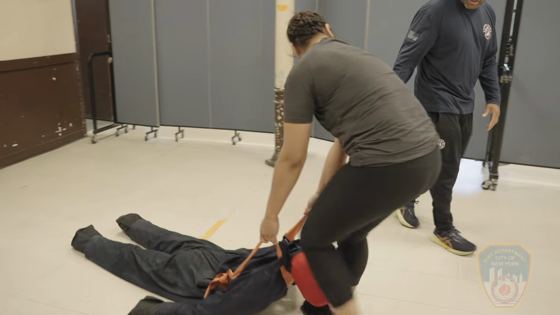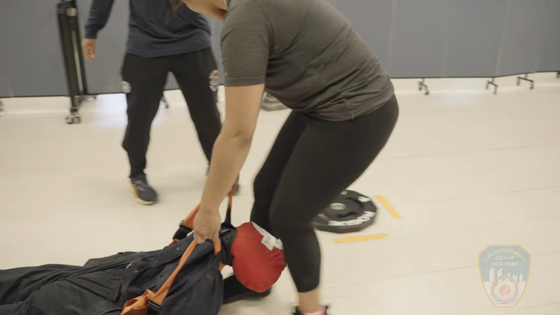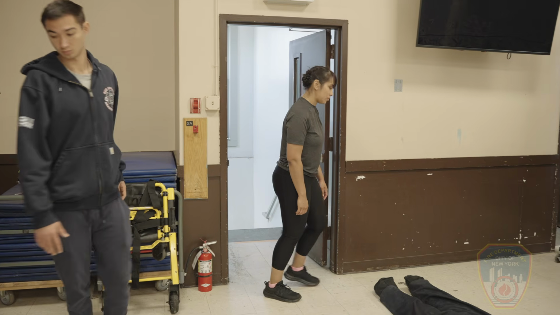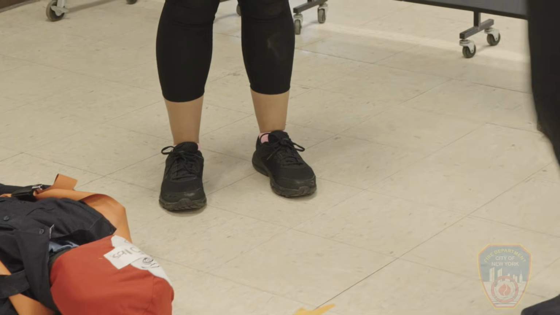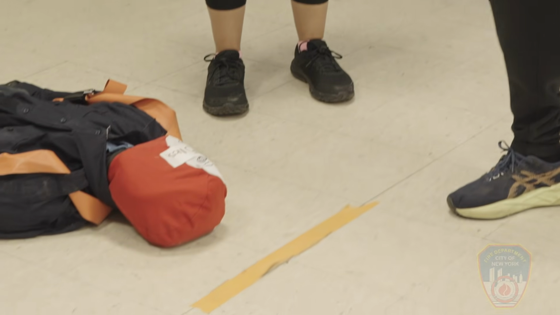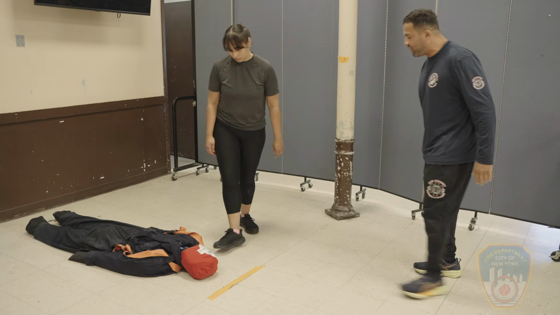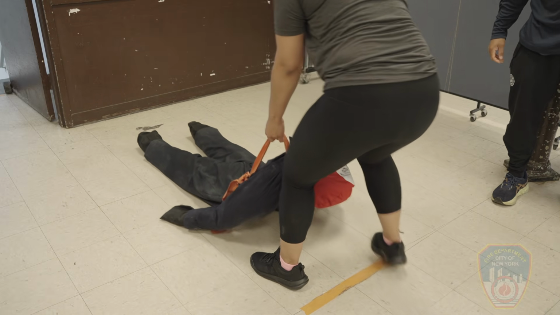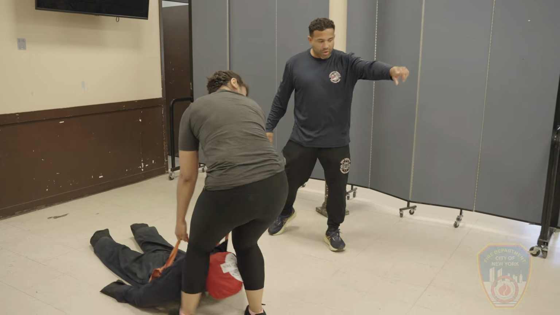Event number 3, patient removal. The patient removal event simulates dragging an unconscious or injured patient when the patient is in immediate danger. When you are positioned behind the start line, I will issue the Ready Go command. Ready. Go. On go, grab the upper body of the mannequin or the straps attached to the mannequin and drag the mannequin to the obstacle.